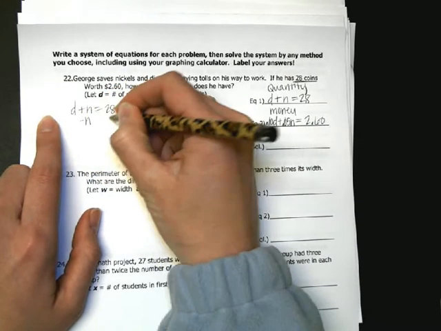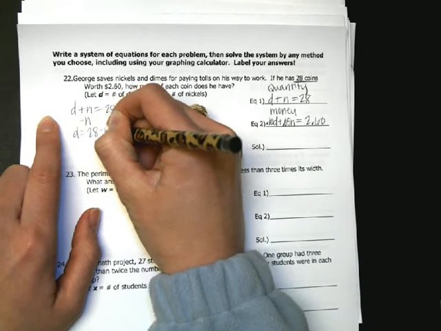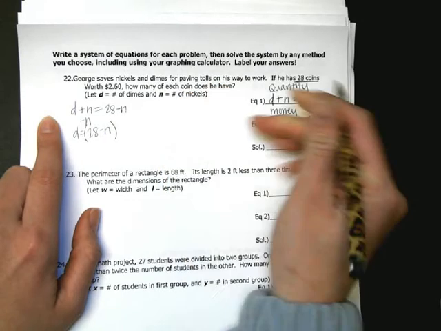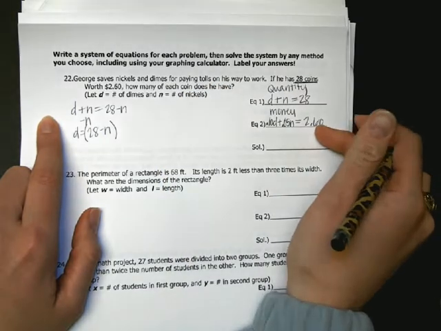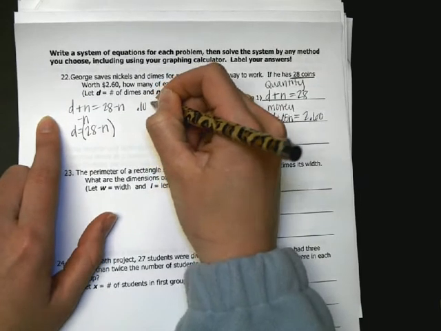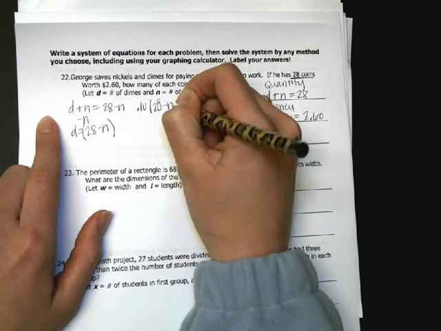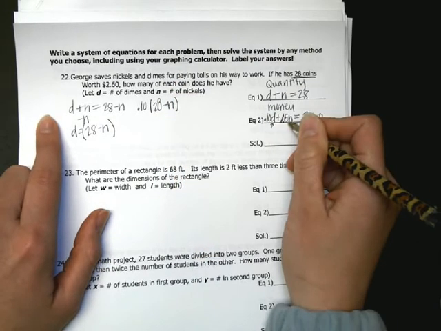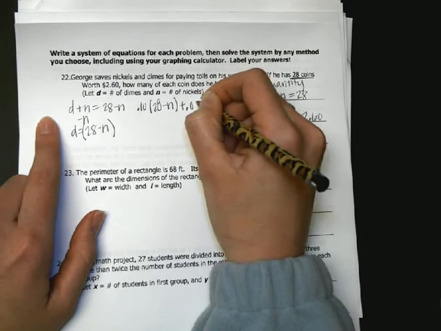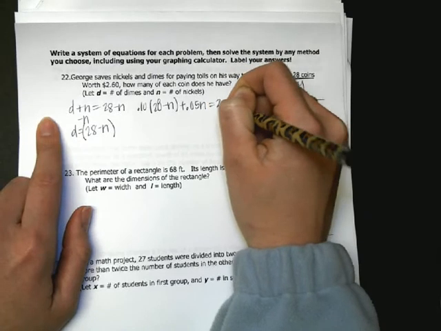So I'm going to get D by himself in order to plug it into the opposite equation. So I'm going to subtract N on both sides. You get D equals 28 minus N. I'm going to take that and substitute it into the opposite equation where there's a D right there. So you get 0.10 parentheses 28 minus N. And then you continue writing this equation, plus 0.05N equals $2.60.